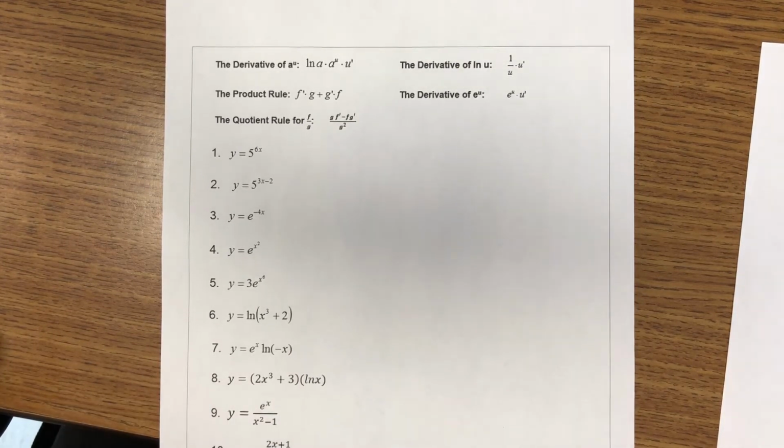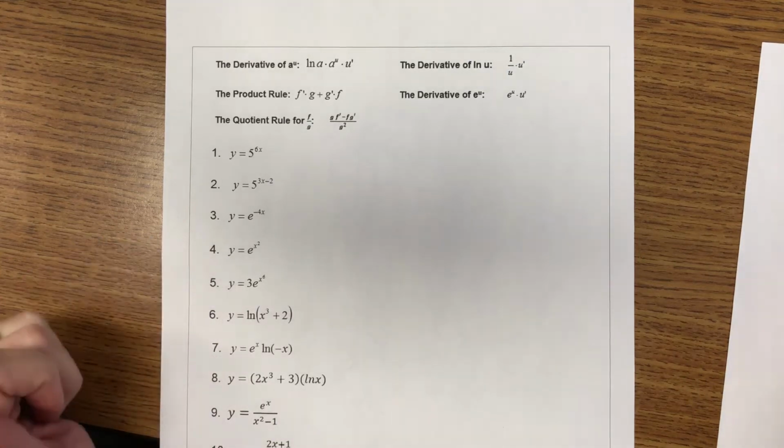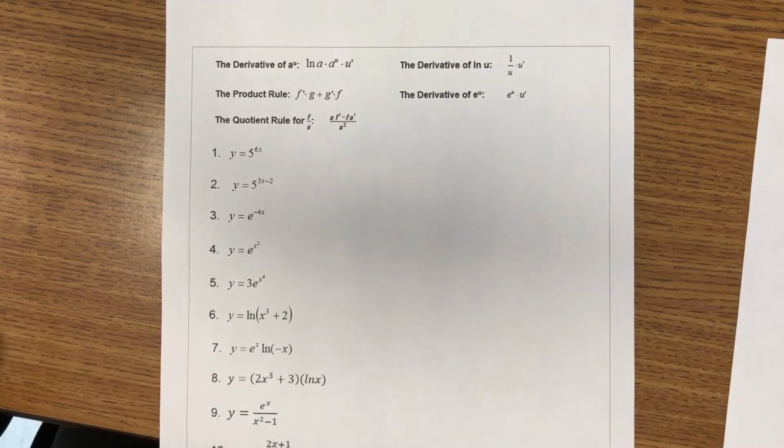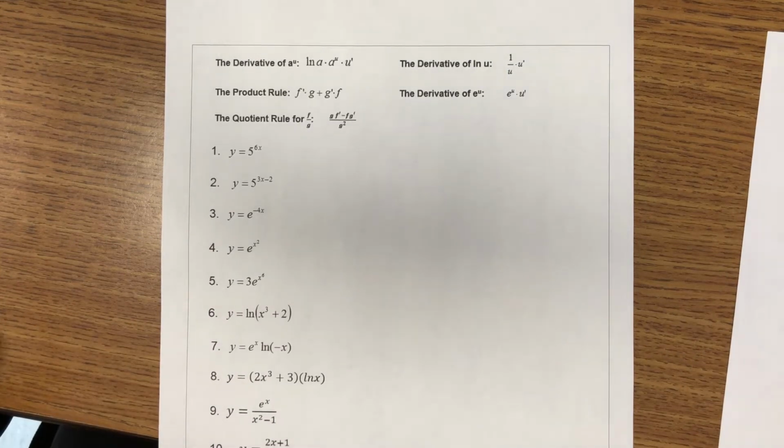Pause the video, write down number 2, do the problem, unpause, check, and do that for all 10 questions to make sure you can do all of these independently with no help before the quiz tomorrow. All right, here we go for number 1.